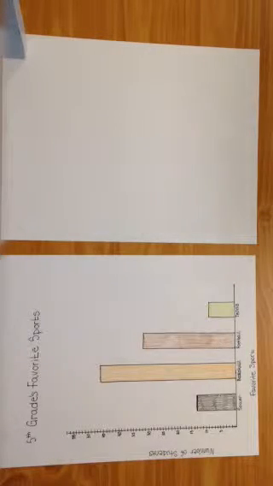We can compare this data by asking which sport was the most popular amongst the students, or which sport did the most students choose as their favorite. Based on the graph, we know that basketball was picked the most and tennis was picked the least.